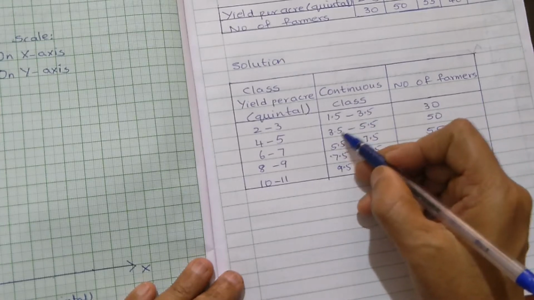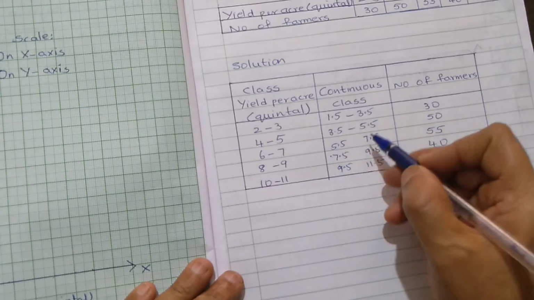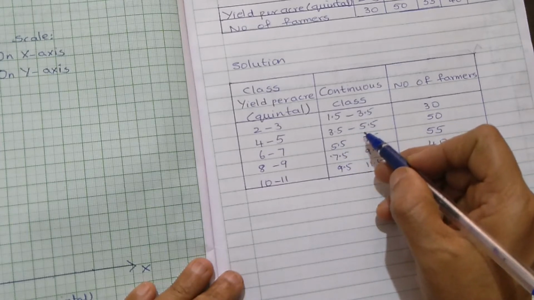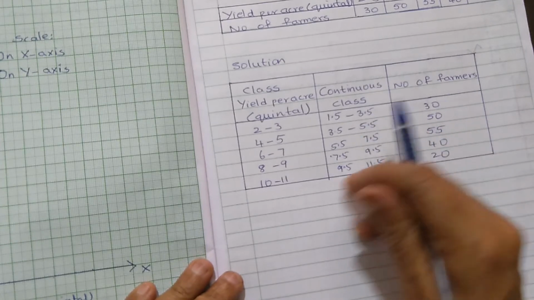So now this upper class limit and the lower class limit are same. Here the upper class limit is 5.5 and then in the next it is lower class limit is 5.5. So now it is continuous. Now you are supposed to plot this.